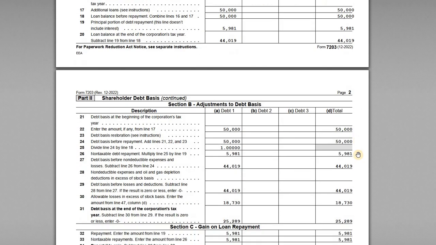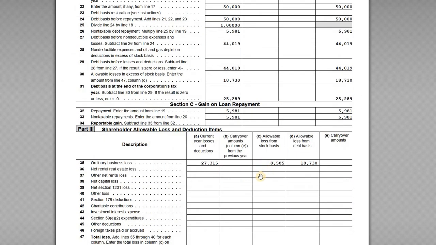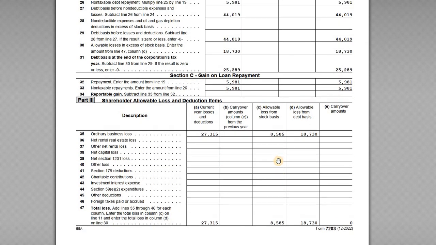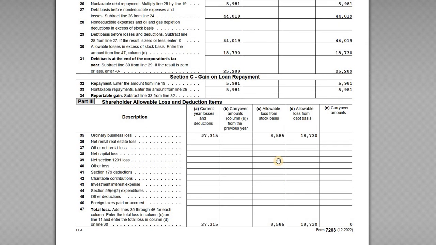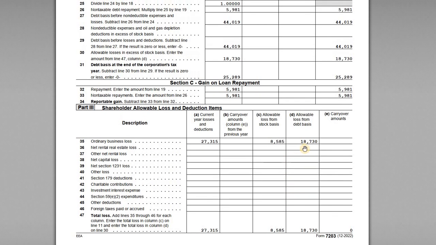And so what you would do in column C, report the amount that's allowable based on your stock basis. Because our stock basis peaks at 85.85, that's the ceiling, that's the amount of loss that we're going to be able to claim from stock basis alone. All right. Now here's where this changes from the prior video where we had just stock basis. If you don't have any debt basis, then column D is just going to be blank, right? Because we don't have any losses allowable from debt basis.